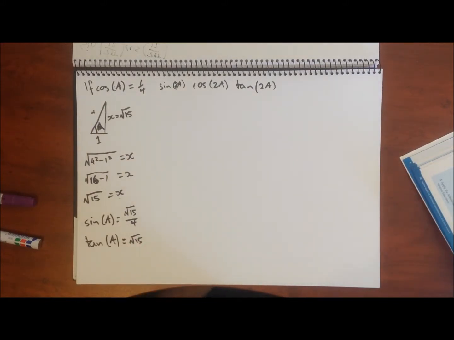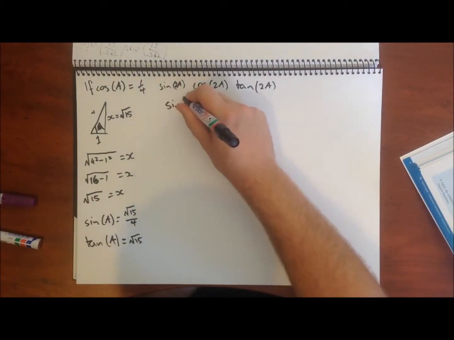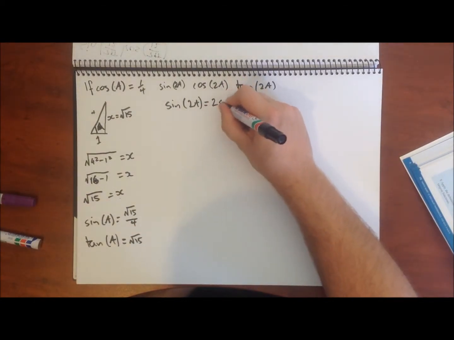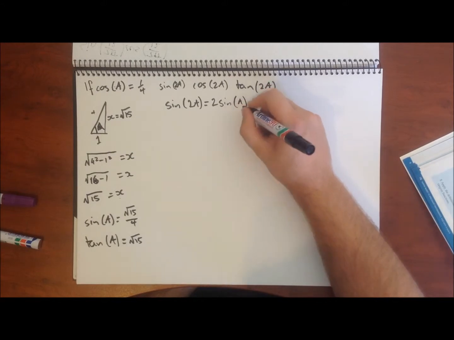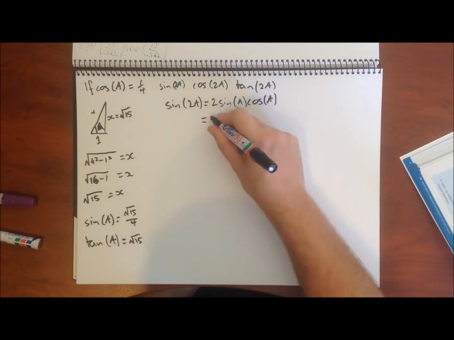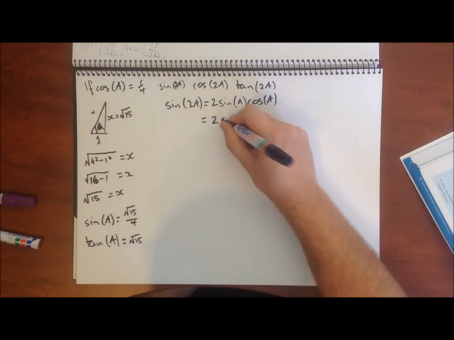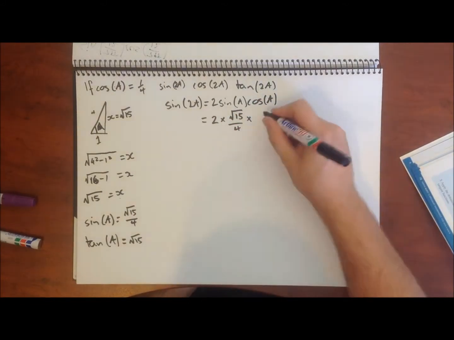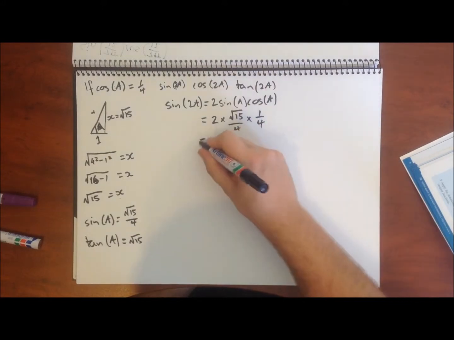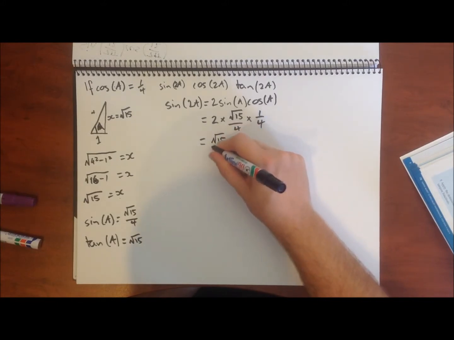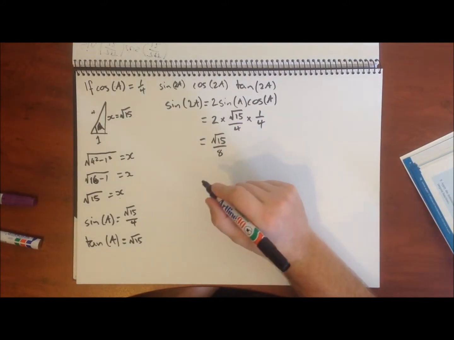Okay, so we've got all those bits, so now we just need to work out what all of these are. So sine of 2a is equal to 2 sine of a cos of a. So that means we've got 2 times sine of a, which is square root of 15 over 4, and cos of a was equal to 1 over 4. So when we simplify that, we get root 15 over 8.